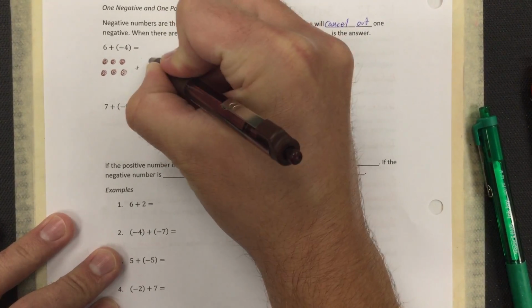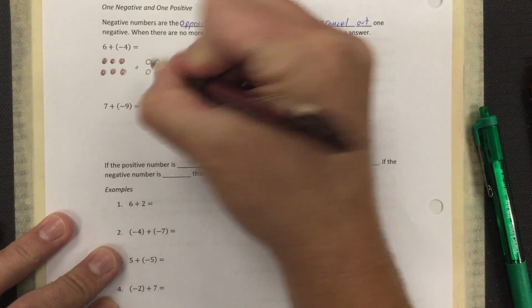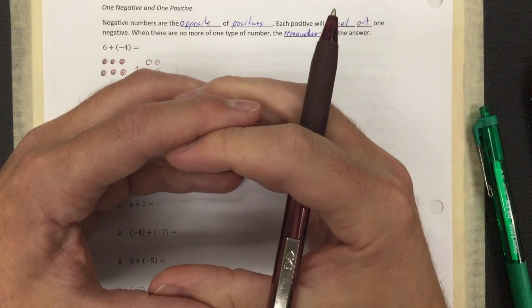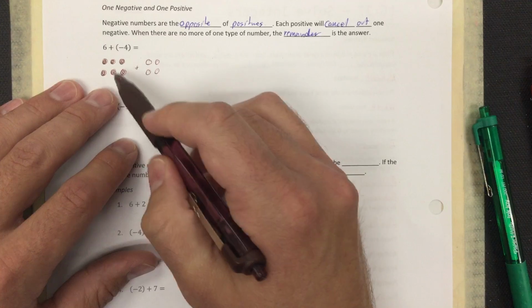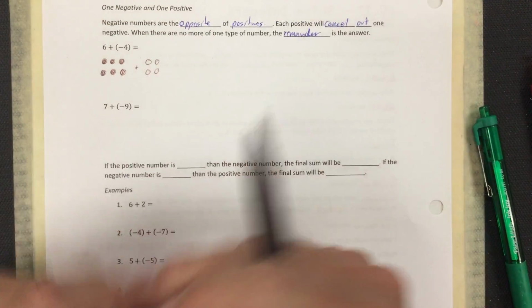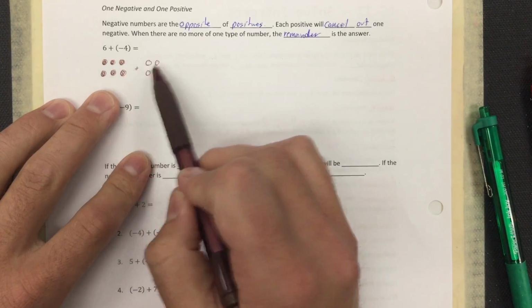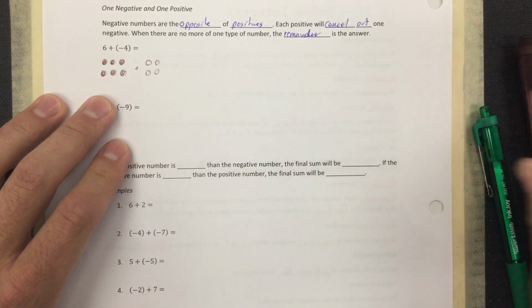And we're going to have 4 circles which are empty because they are negative, they're empty circles. And when we're adding, remember, we're putting things together. So we're taking whatever we have on this side and we're putting it together with the other side. Okay. Now, if we have opposites here, we can actually cancel some out.